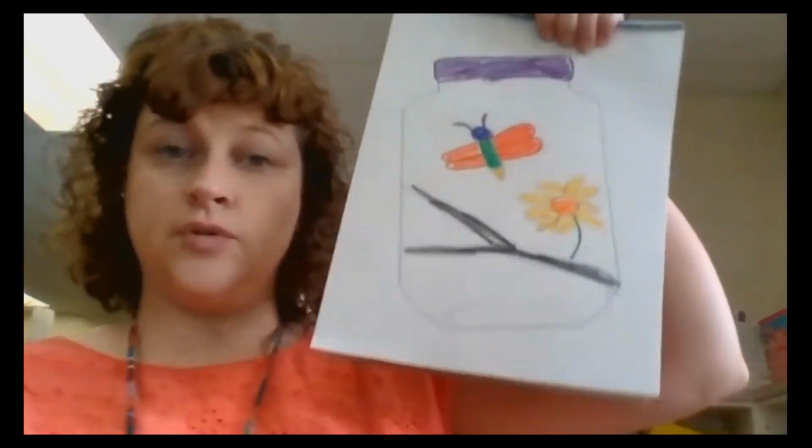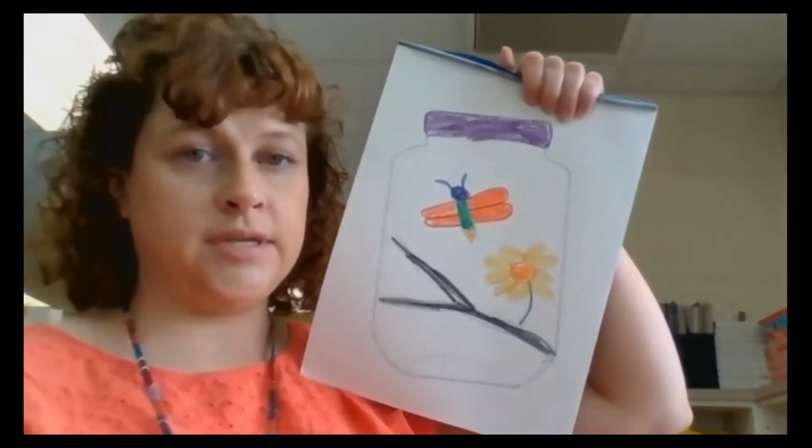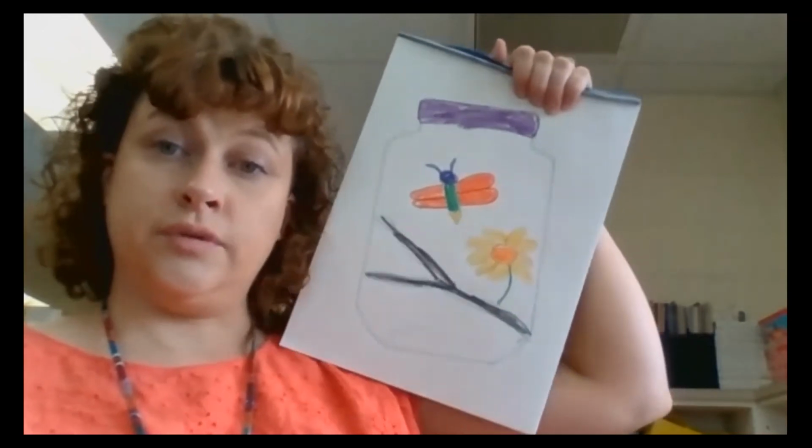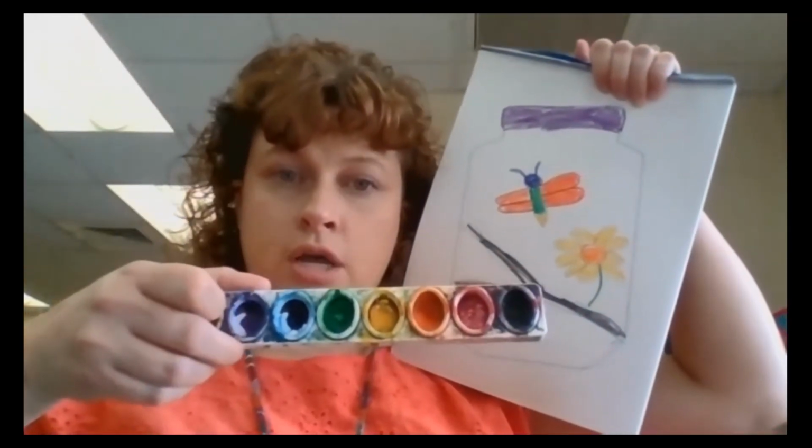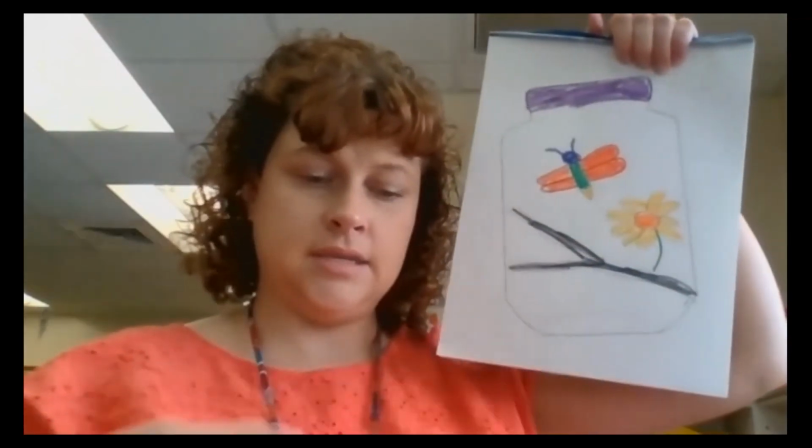The next step after we finish coloring, if we don't get to it the first day we start, then we'll do it the second day you're in art afterwards. We're going to use watercolor to paint the rest of the page, to paint our background area. And the reason we use crayon is because it resists the watercolor. Oil pastel will do the same thing. Crayon has wax in it, and it's going to push away the water.